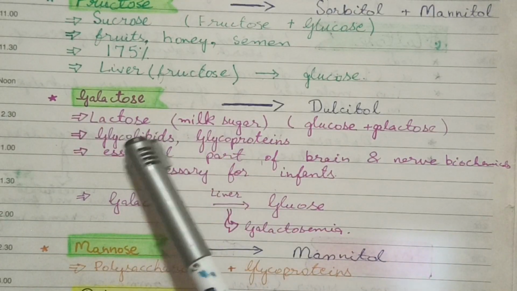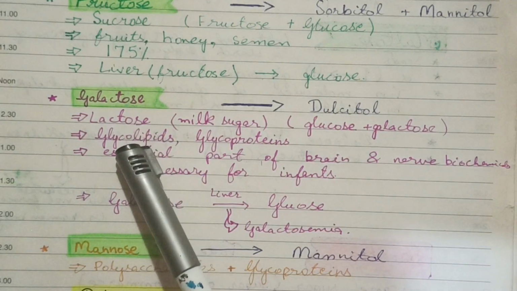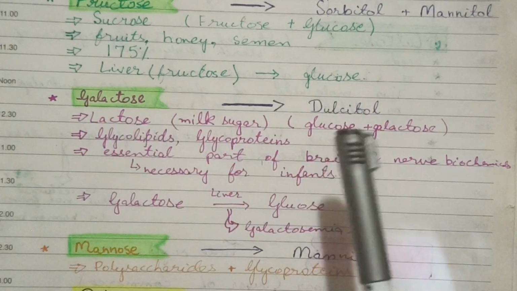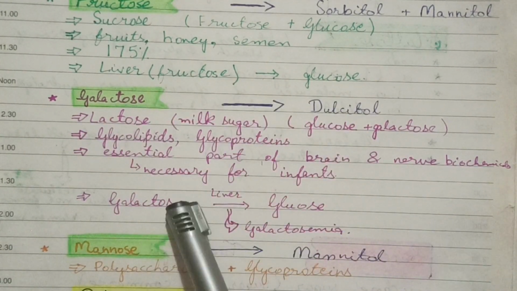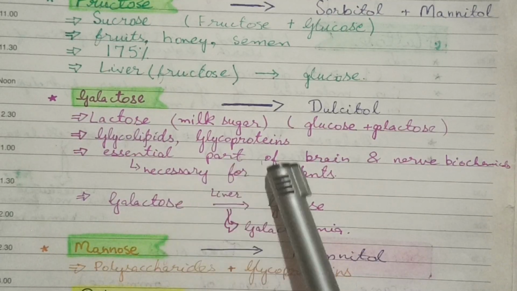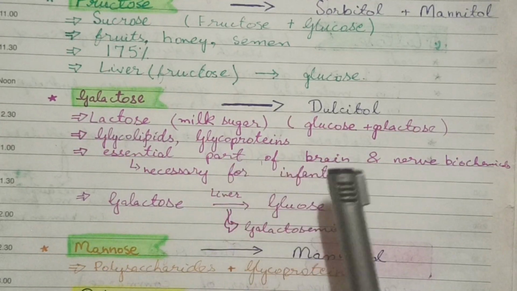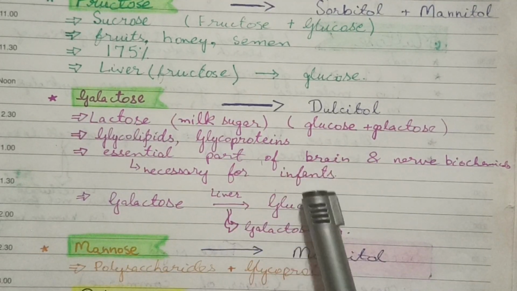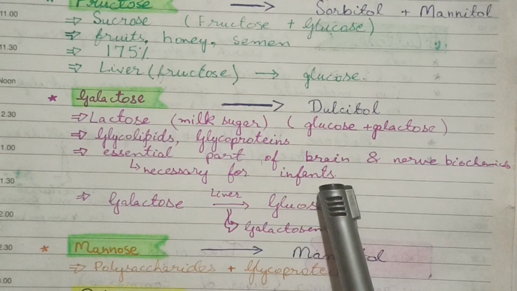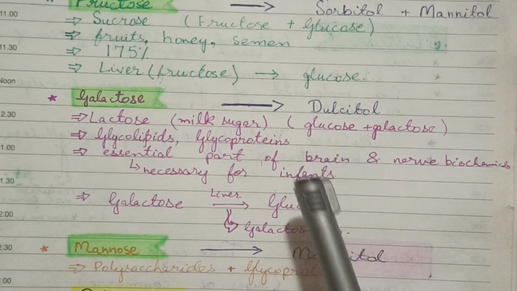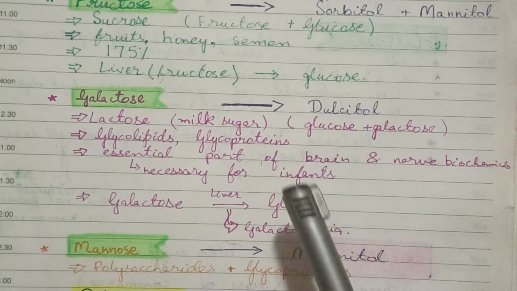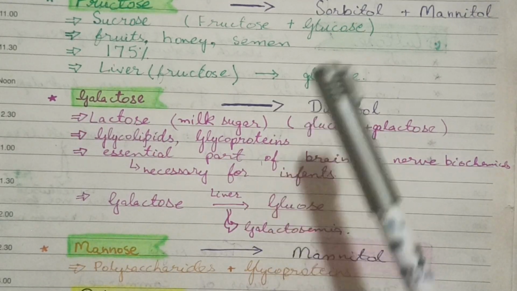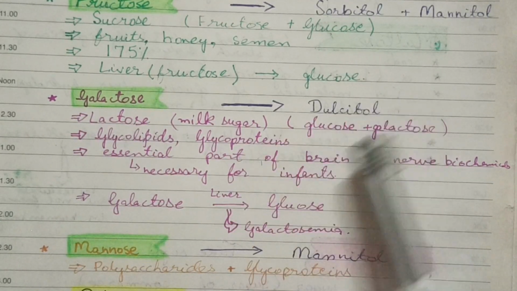The composition of lactose is glucose plus galactose. It is milk sugar, and galactose participates in the formation of glycolipids and glycoproteins. It is also an essential part of brain and nerve biochemicals necessary for infants. What was necessary for the fetus? Yes, glucose is the major source of energy for the fetus, while galactose is important for infants, newborn children, while the fetus is the 3rd to 8th week of intraembryonic life.